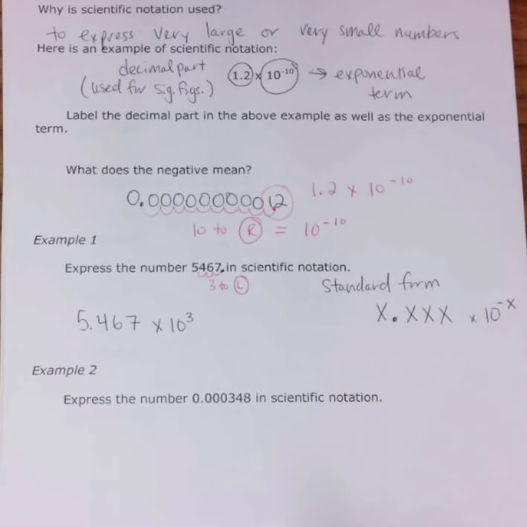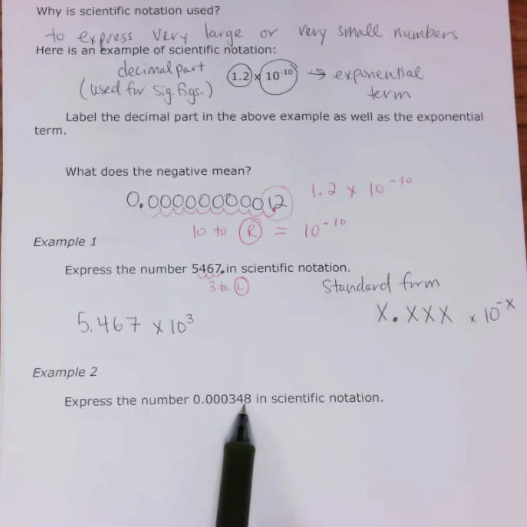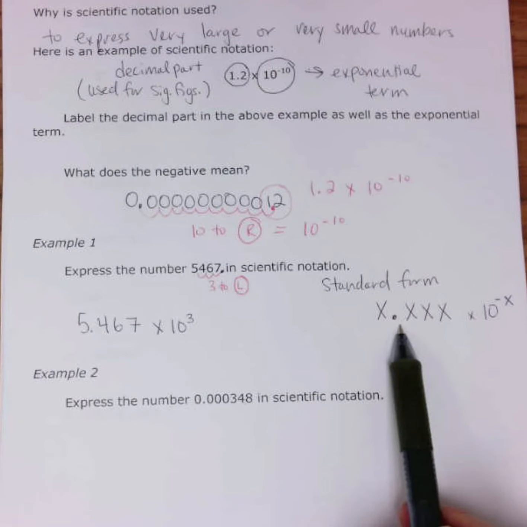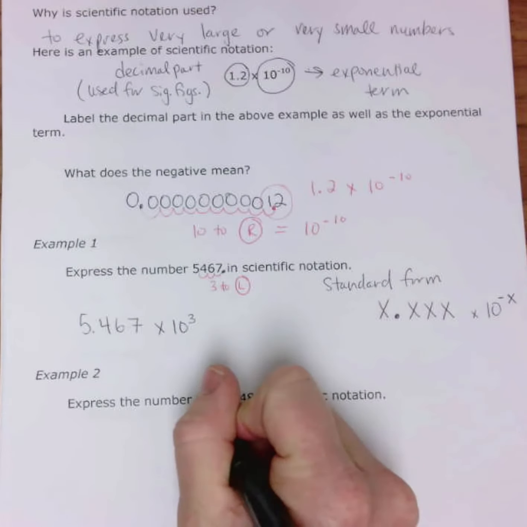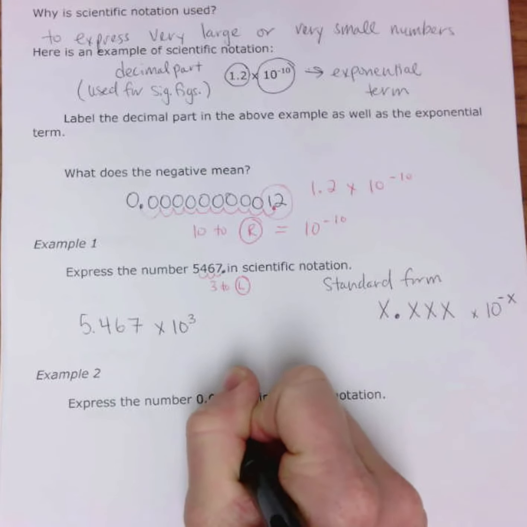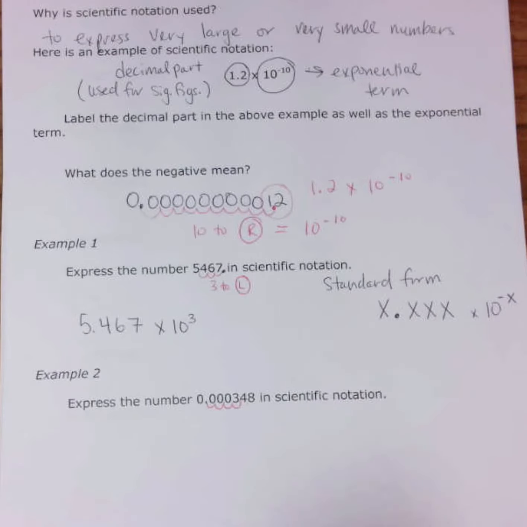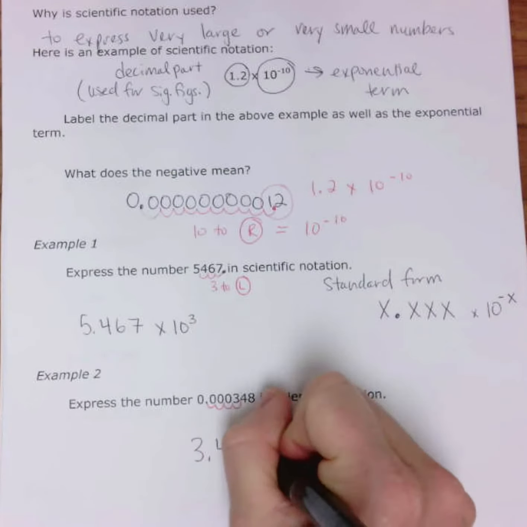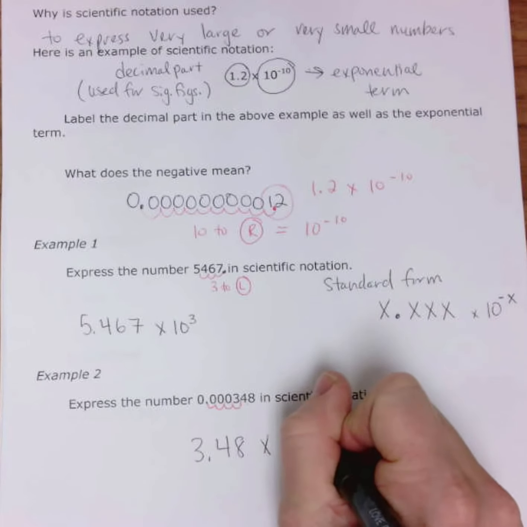Express the number 0.000348 in scientific notation. Again, we're trying to get to the standard form of scientific notation, so we're going to have to move the decimal over to the right. 1, 2, 3, 4. So it's 3.48 times 10 to the negative 4th.